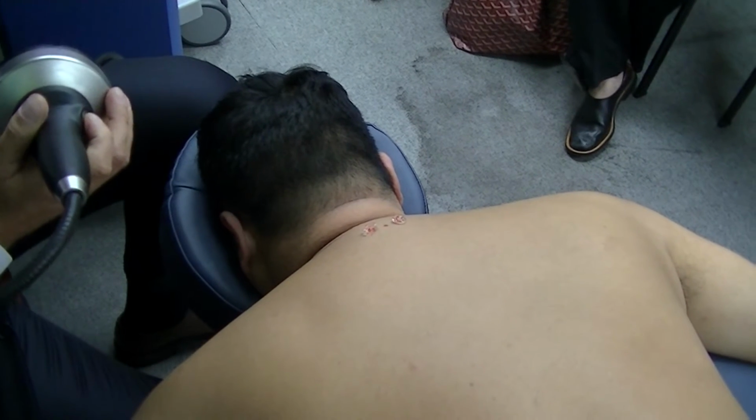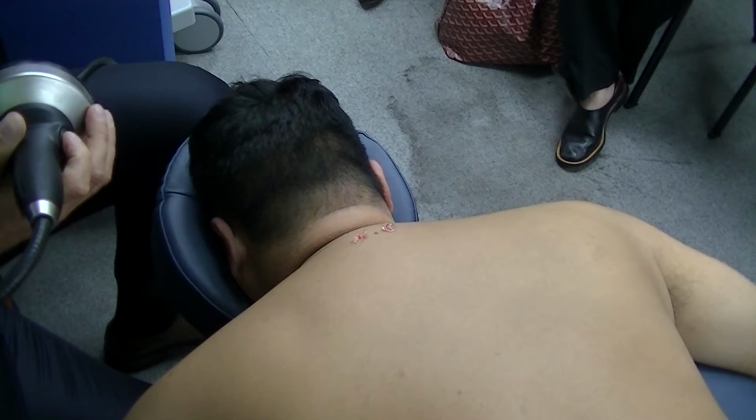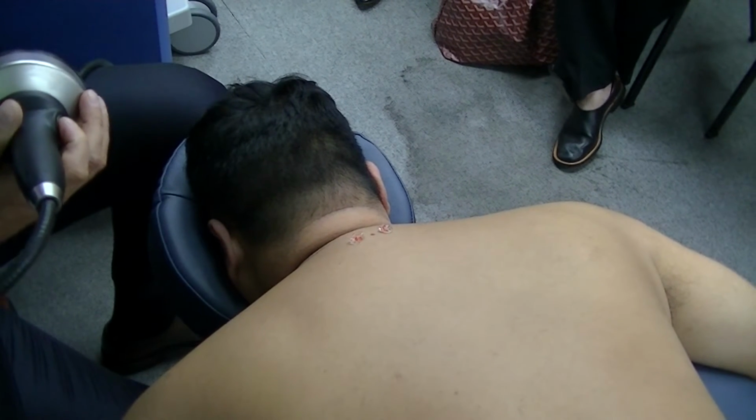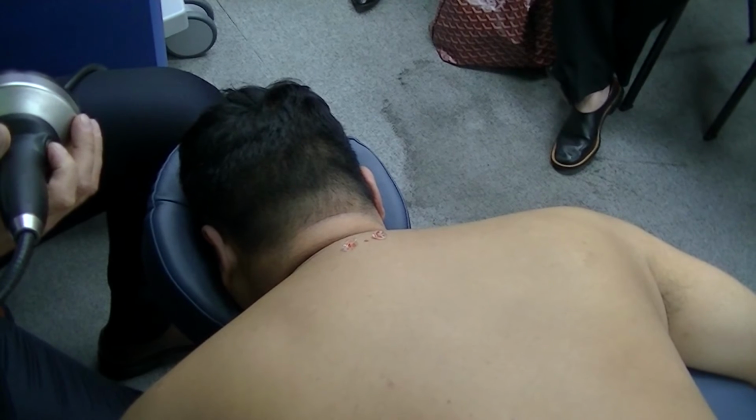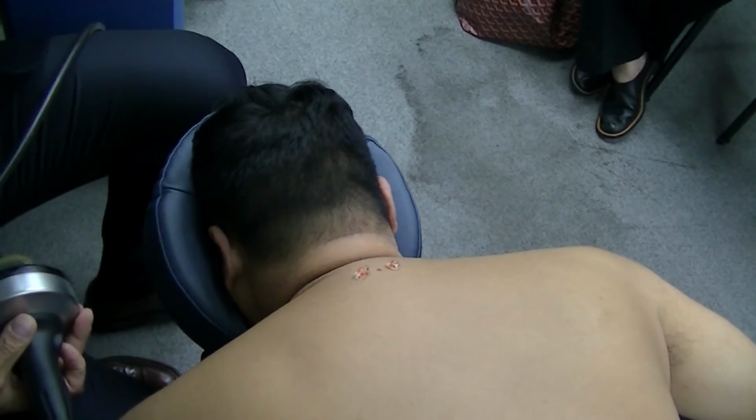So I start with 3 or 4 in shock waves, in frequency, and you start out with 5 or 6. When you treat muscles, you often have to give it more energy than tendons and joints.